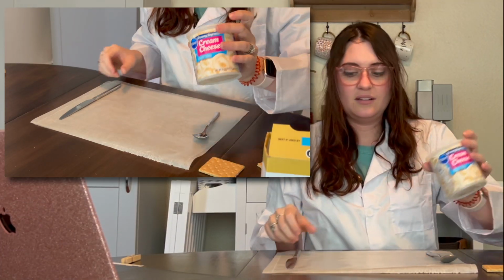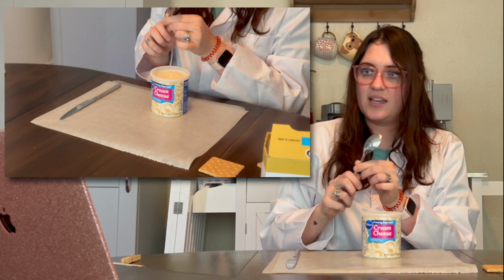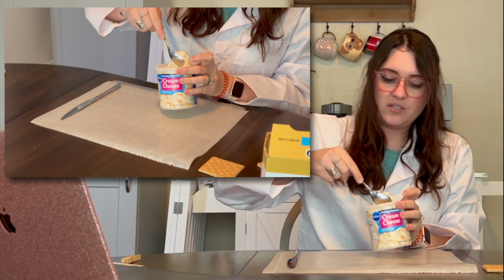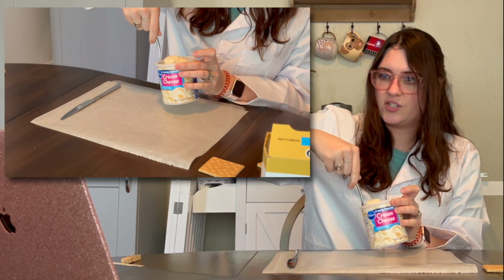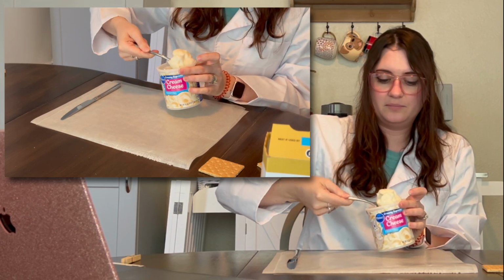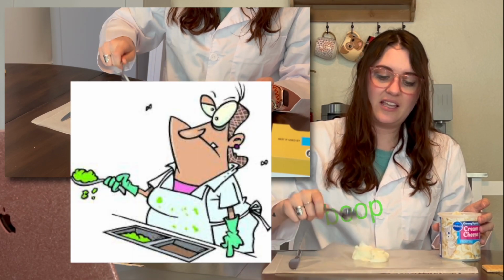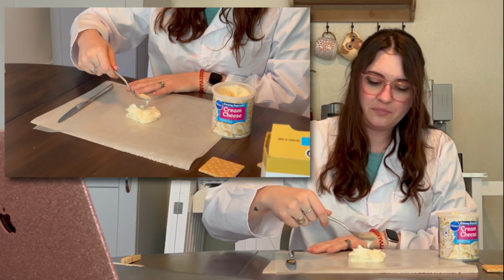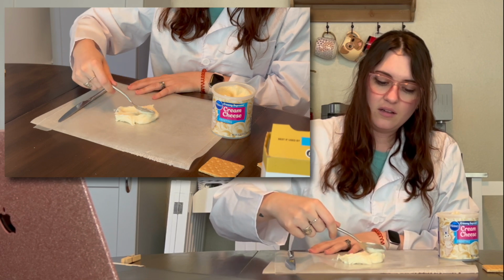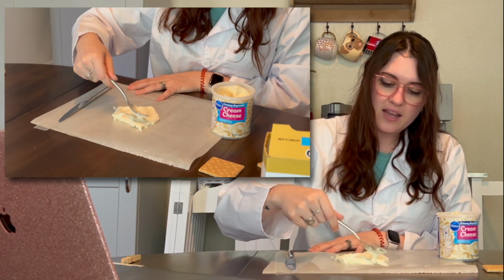So let's go ahead and start with the frosting. You're going to spread this out into a small square on your wax paper. So this is the fun part. Like a lunch lady giving you your meal. What does the frosting represent again?